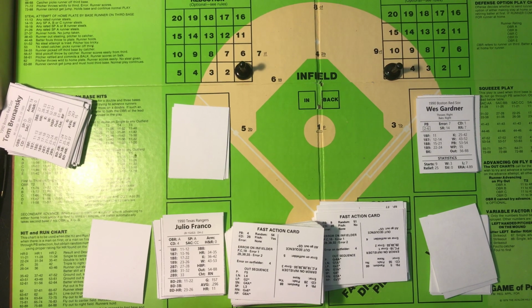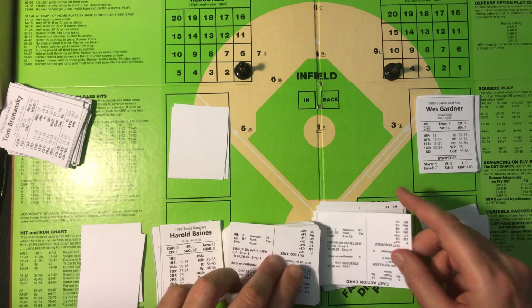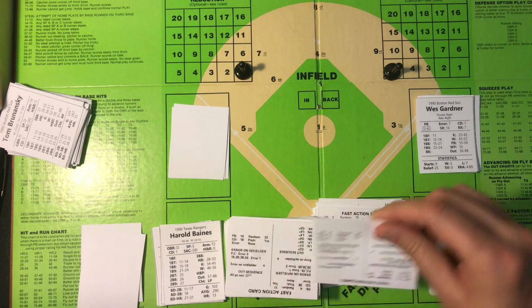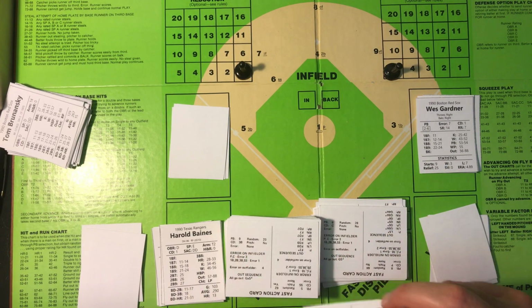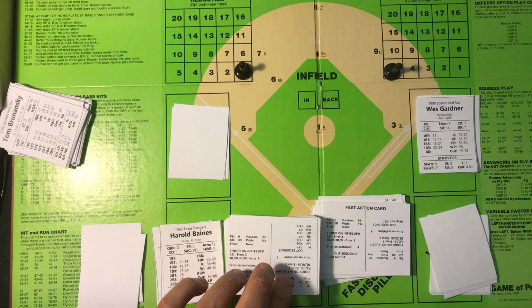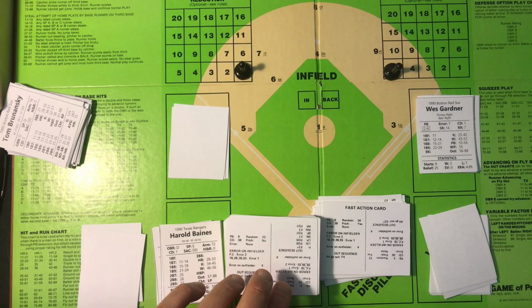Now it's Harold Baines. Baines has 2 singles and 2 walks in this game. He's been on 4 consecutive times. Harold Baines. 7. It's off Baines' card. 75. LP 75 is a ground ball. This could be a potential double play. No error. 5-4-3. Actually, wait a second. Yep, 5-4-3 double play. And that retires the side. Wow.